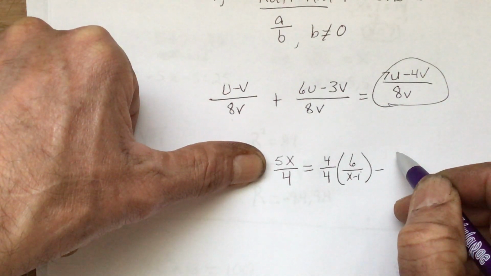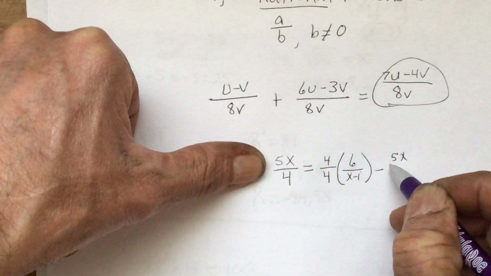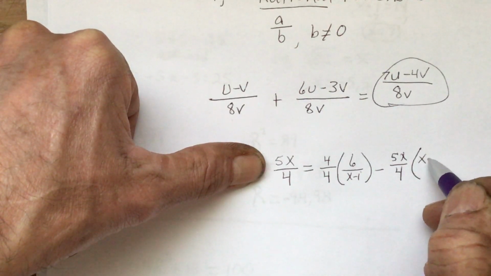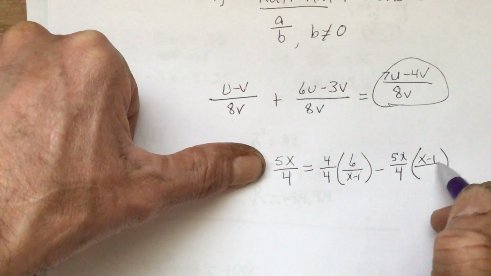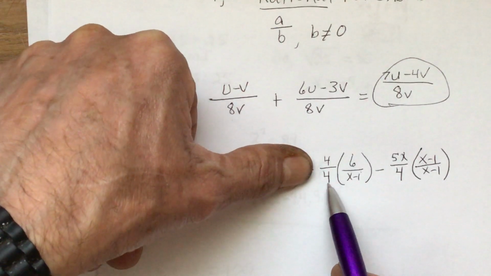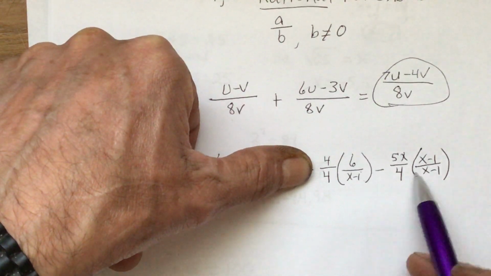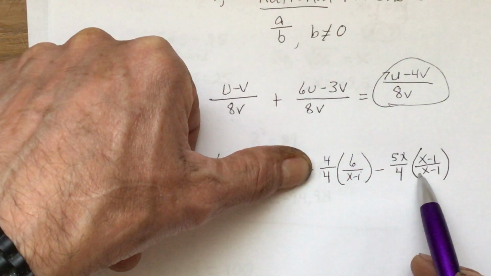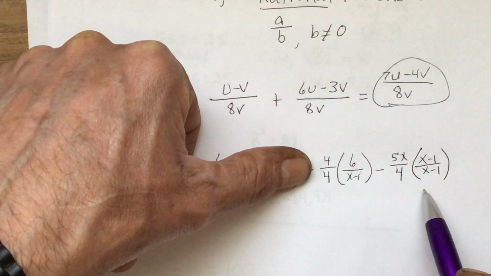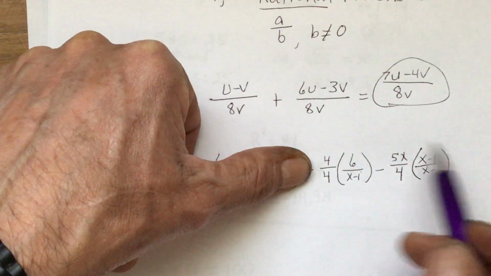So 5x over 4 times x minus 1 divided by x minus 1. Now look at the bottom. Here I've got 4 times the quantity x minus 1, and over here I've got 4 times the quantity x minus 1. So we're going to end up with a common denominator.